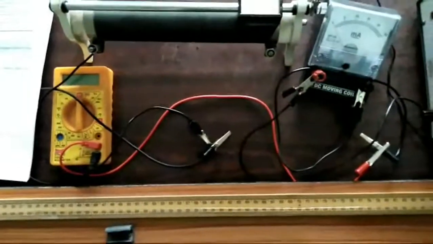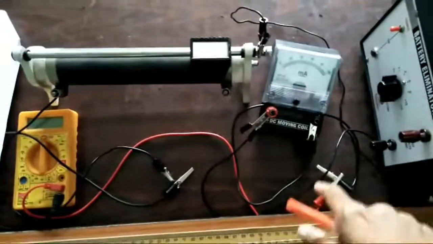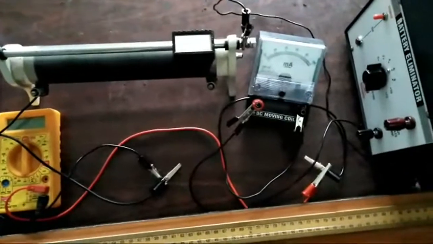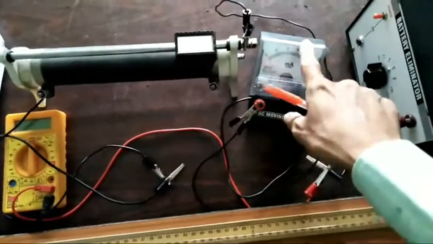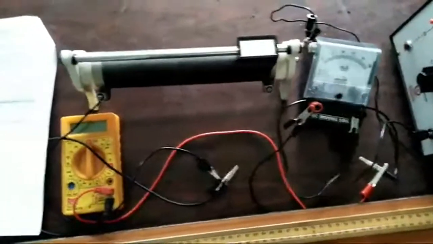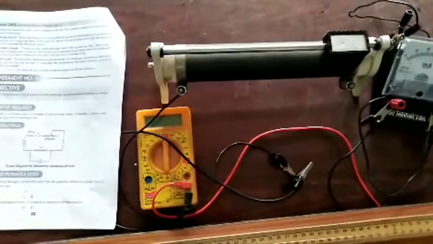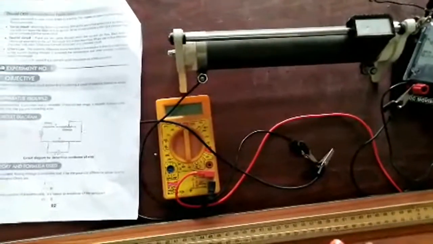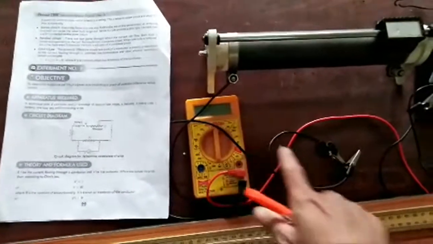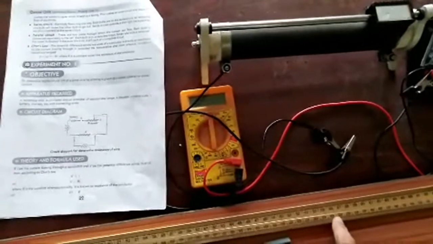Apparatus required are the battery that will provide the EMF to the circuit. Then we have the current meter that will measure the flow of current in the circuit. We have the rheostat that will change the flow of the current in the circuit. We have the voltmeter that will measure the potential difference across the wire.